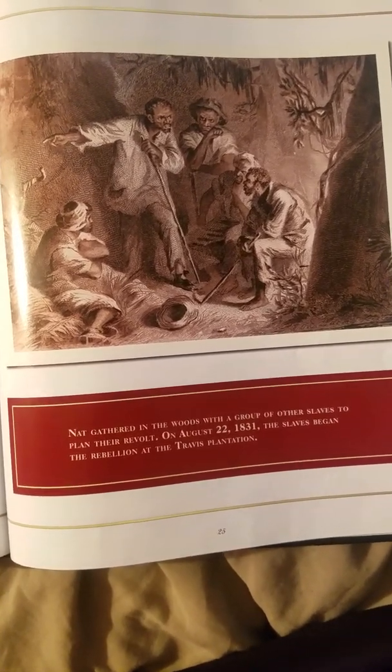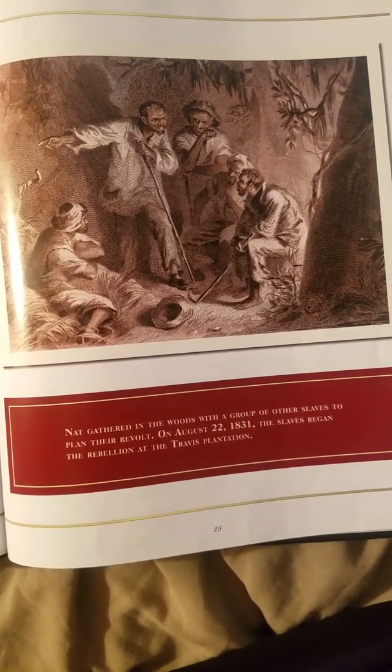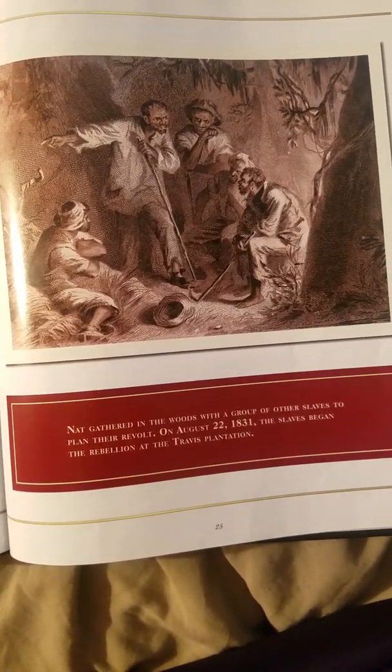Because the slaves' children were getting killed, their parents were getting killed, and they were getting separated from their families.